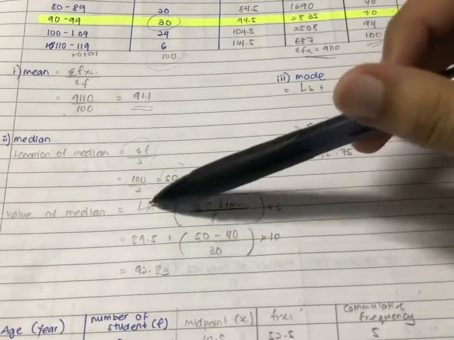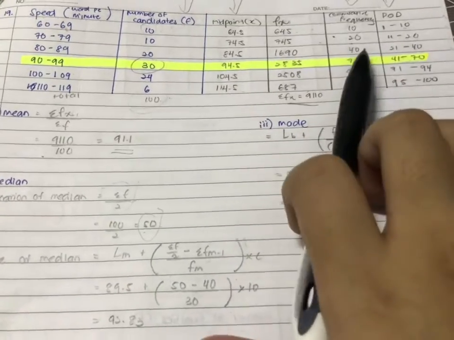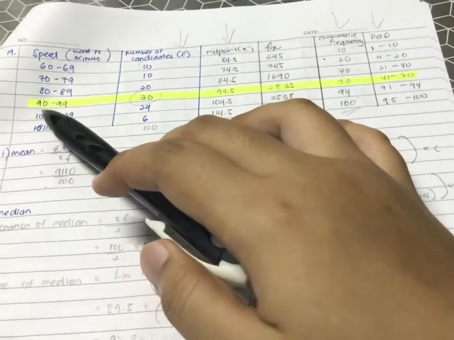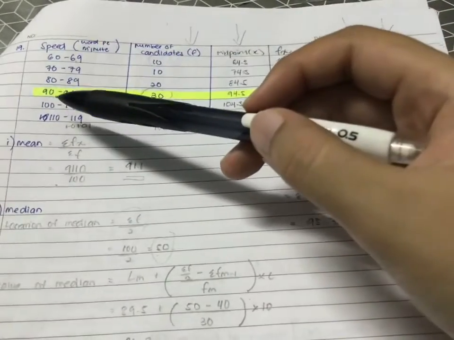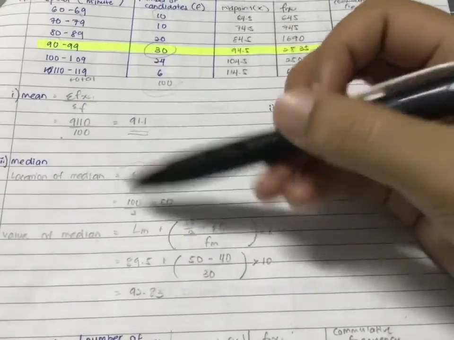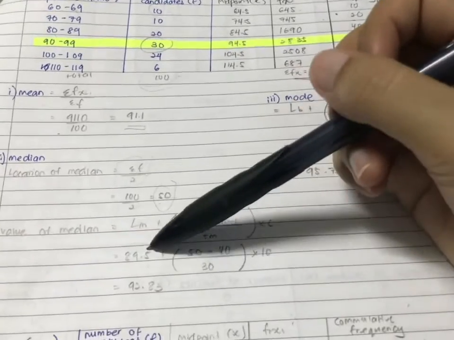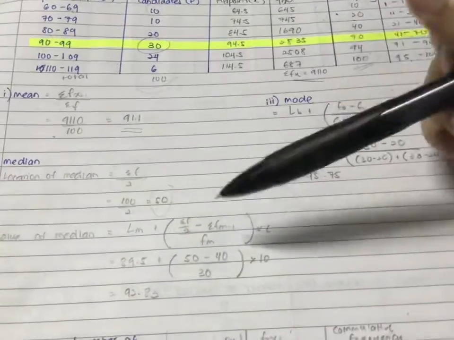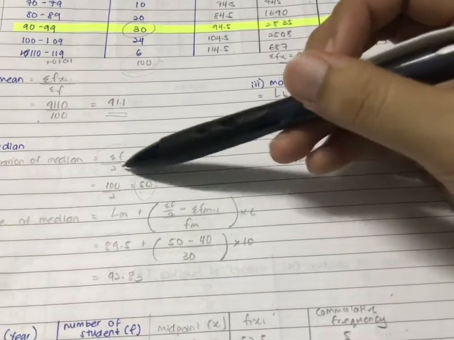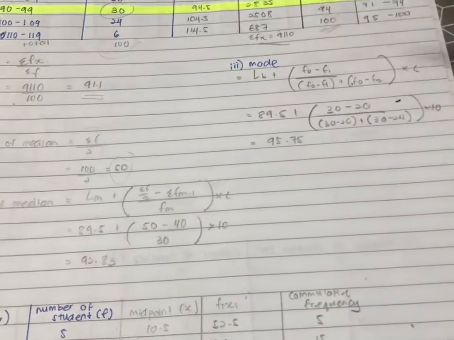Lm means the lower boundary where the median is. Here is the lower boundary. Don't forget to minus 0.5, so 90 minus 0.5 becomes 89.5. Sum f divided by 2 gives us 50, so just put 50 here.